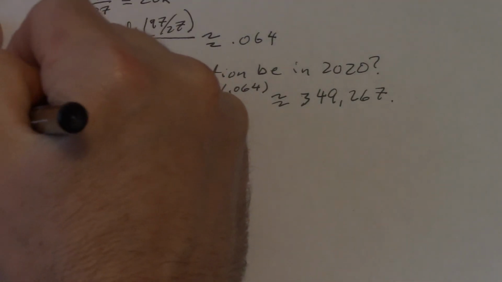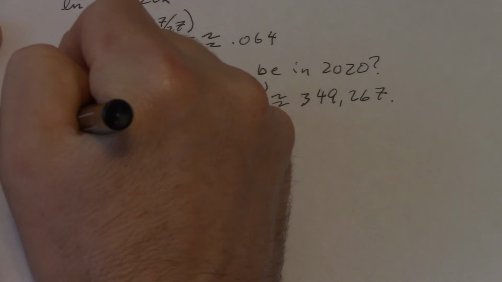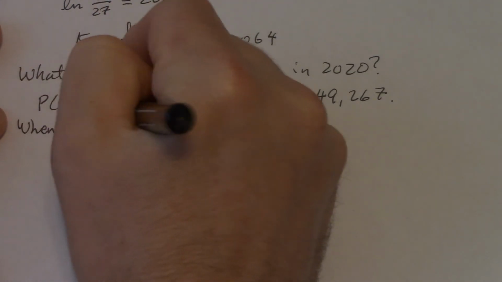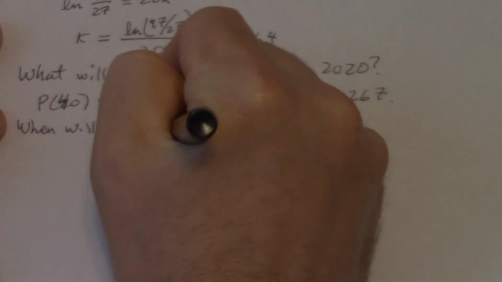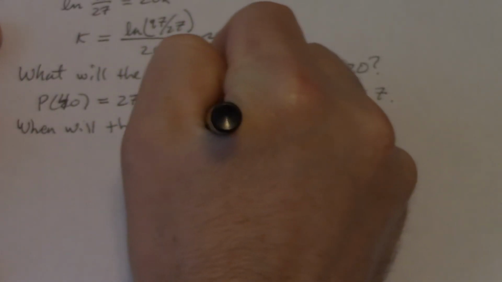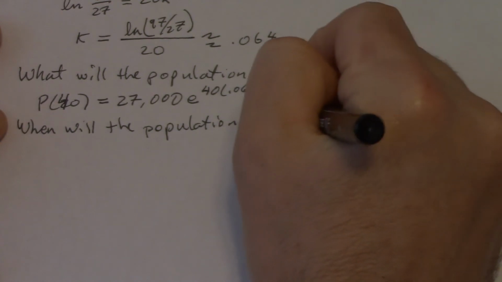We might also have a question: when will the population be, let's say, 200,000?